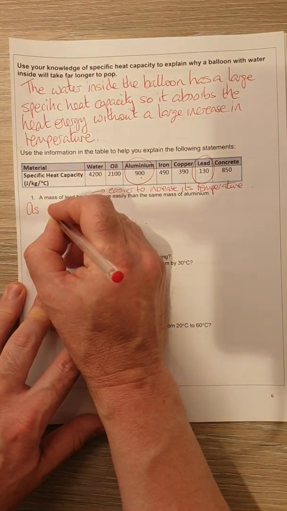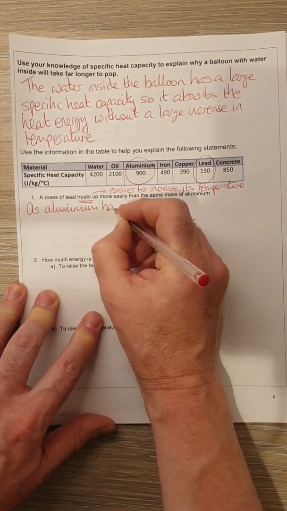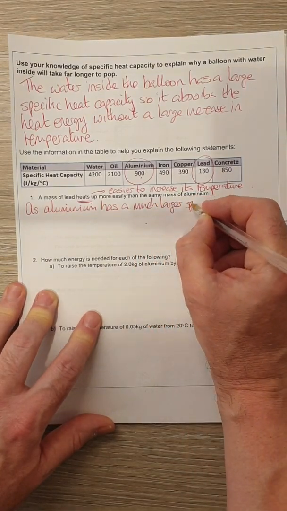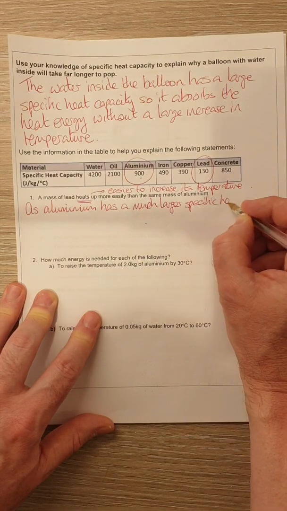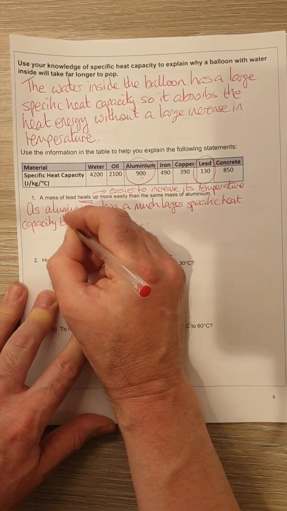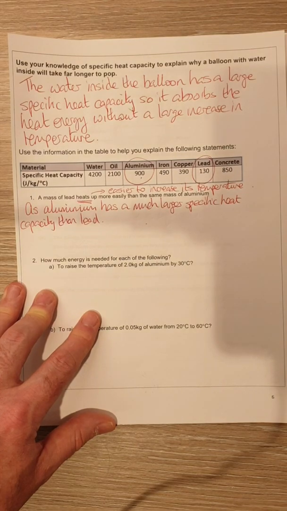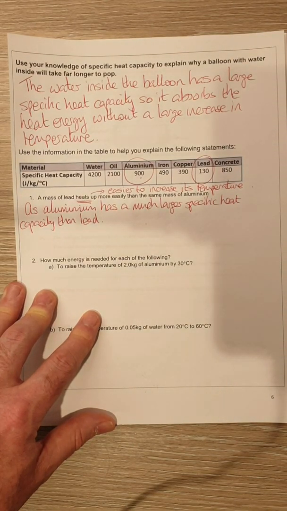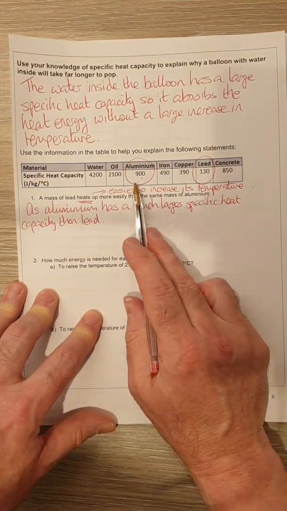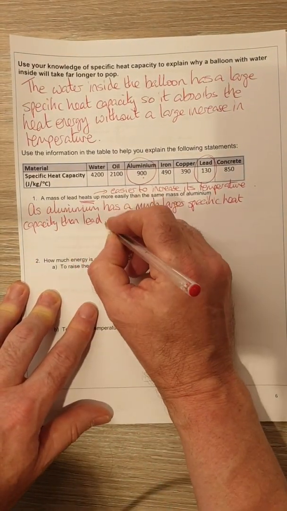We can say as aluminium has a much larger specific heat capacity than lead, and we can calculate it, it has 7 times larger specific heat capacity than lead. So it has a much larger specific heat capacity.